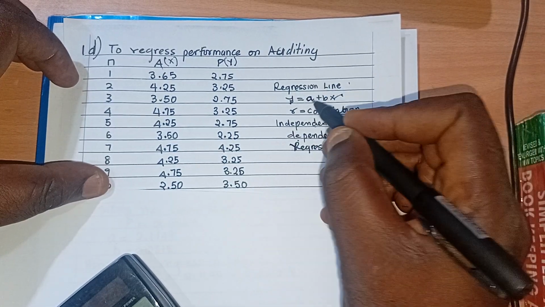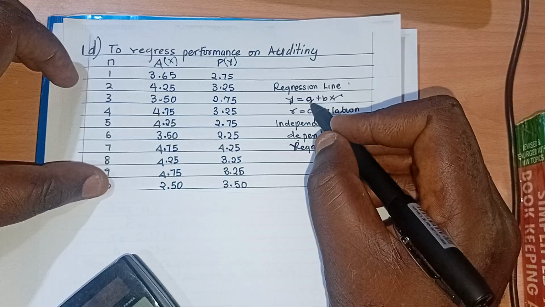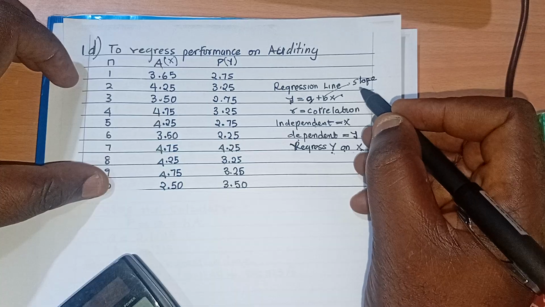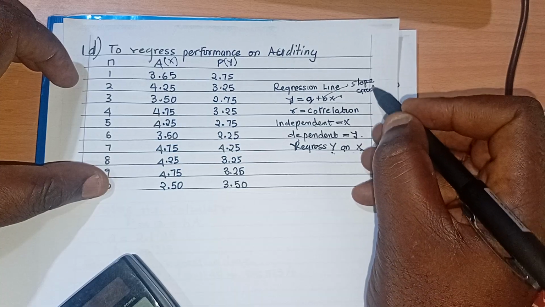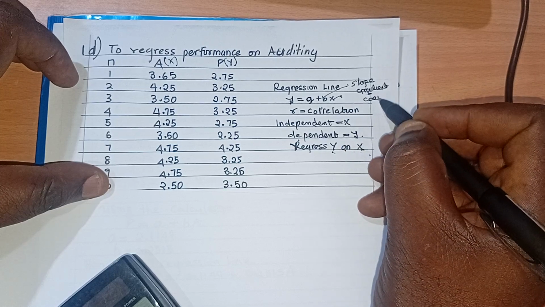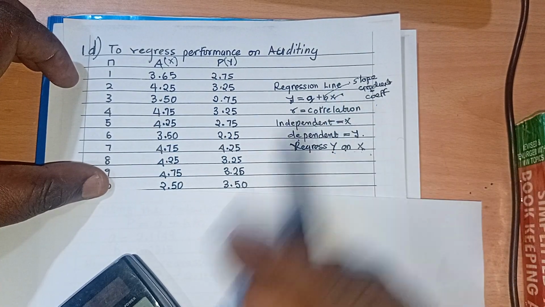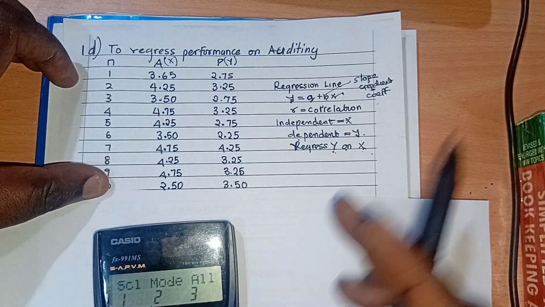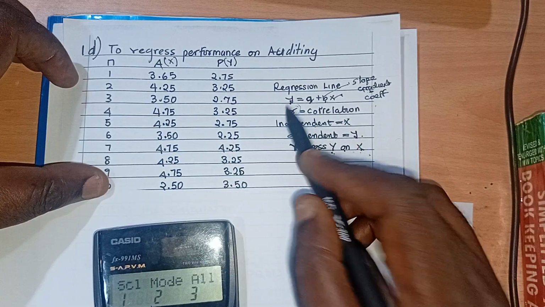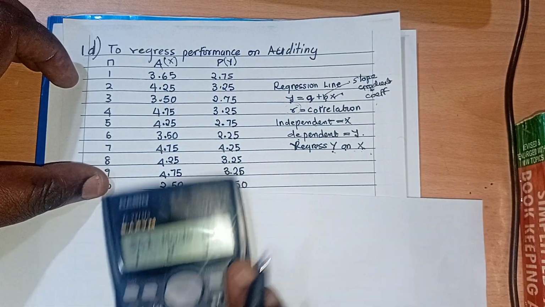Then a is the constant or intercept, the regression constant or intercept. Then b is the slope, or gradient, or what we call the regression coefficient. So there are three names you can give the b. What we want to calculate using the calculator is the value of a, the value of b, and the correlation. Correlation talks about the relationship between the two. So let's use our calculator.